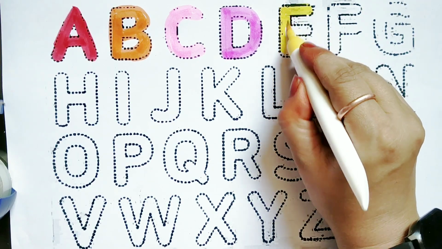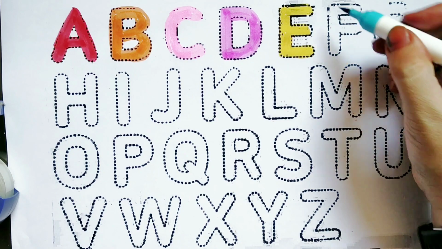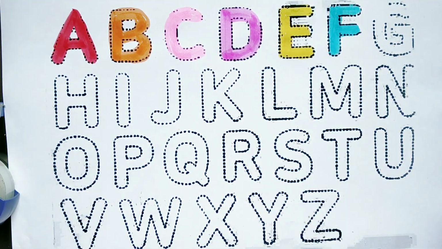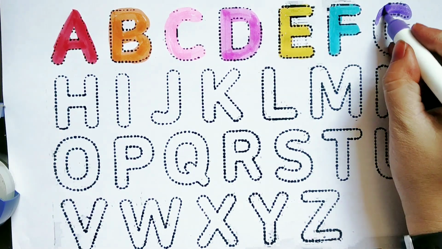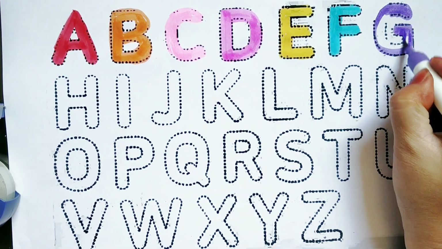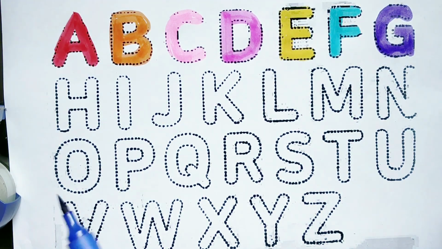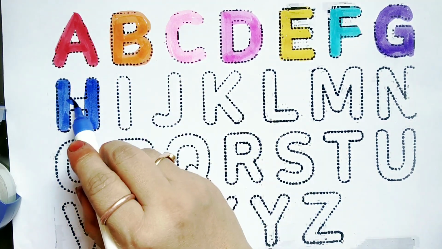E for elephant. E for elephant. F for fan. F for fan. Z for goat. Z for goat. H for horse. H for horse.